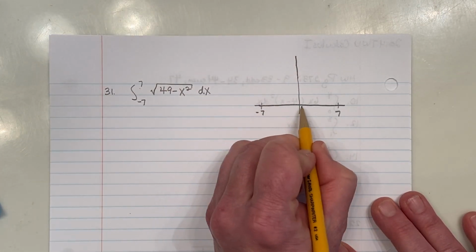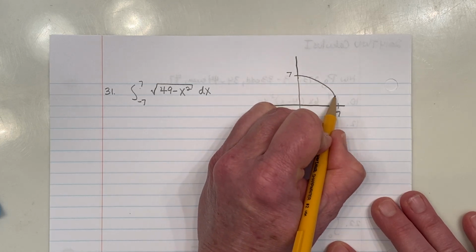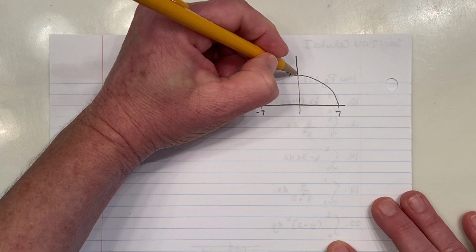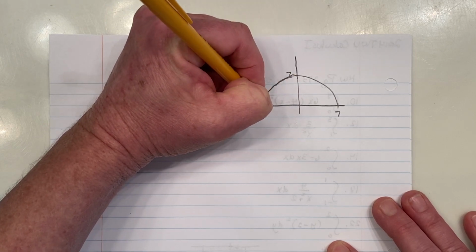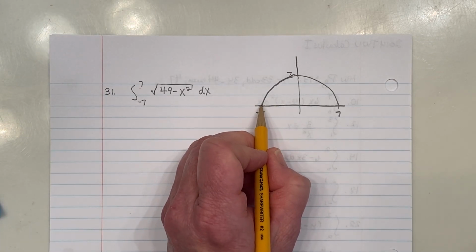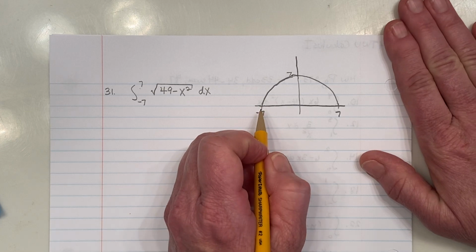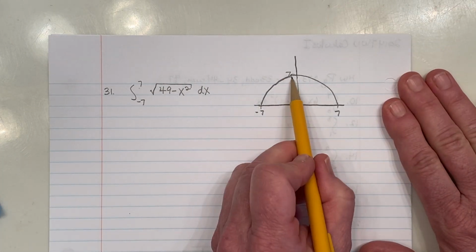So I'm going to go left 7, right 7, and I'm going to go up what I think is about 7. And I'm going to draw in this semicircle. Again, your calculator won't probably take this semicircle all the way to the x-axis, but it should go there. The calculator just doesn't like to draw anything that might look vertical, since it's a function calculator and a vertical line's not a function.